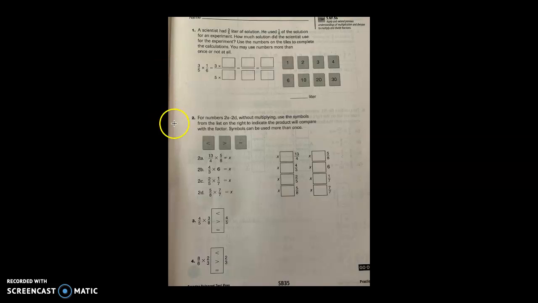For question number 2, this is what I was just talking about. On 2a, notice that in 13/4, 13 is a bigger number, so therefore 13/4 is bigger than 1. So when you multiply 13/4 times 5/8, your answer is going to be greater than 5/8, because you're multiplying 5/8 times a number that's bigger than 1.